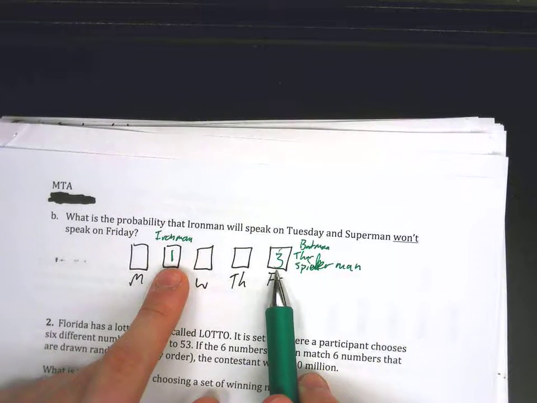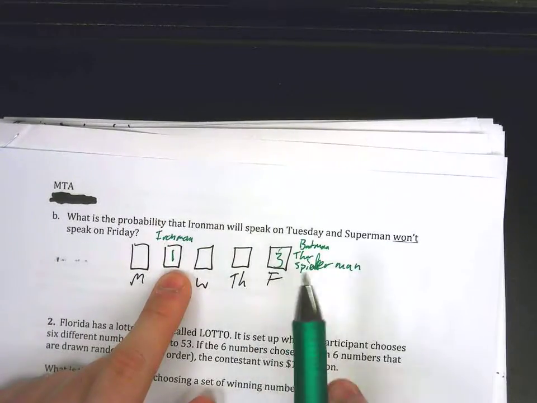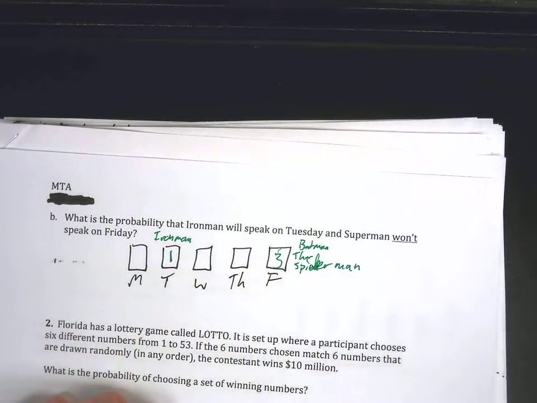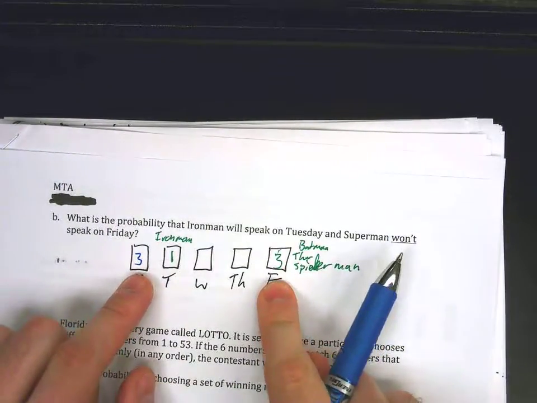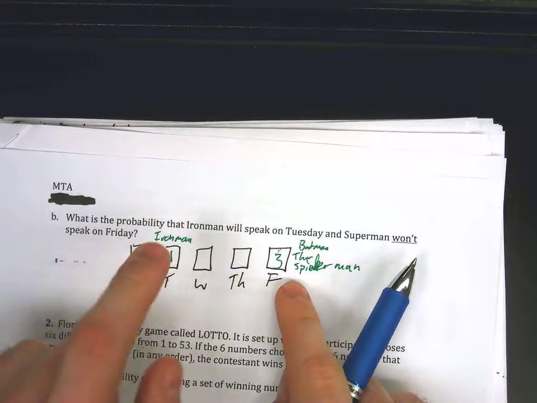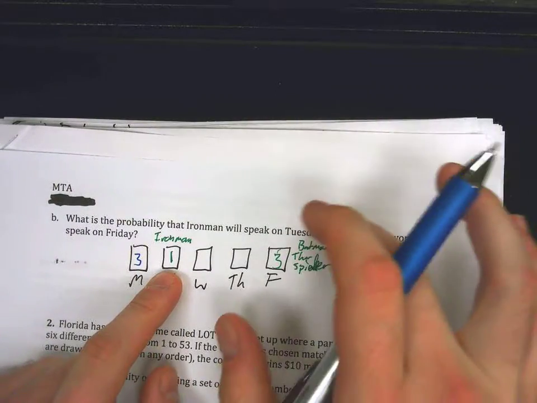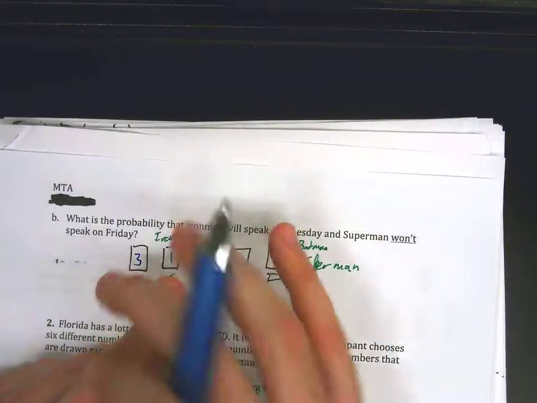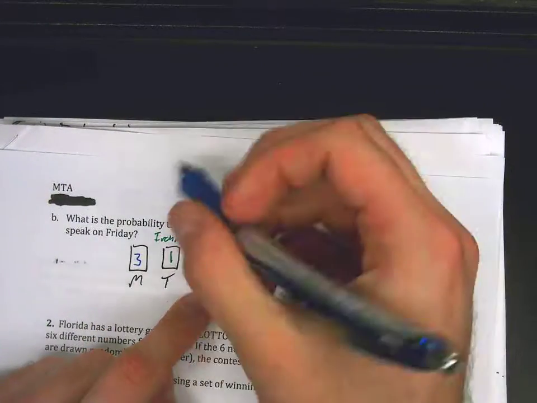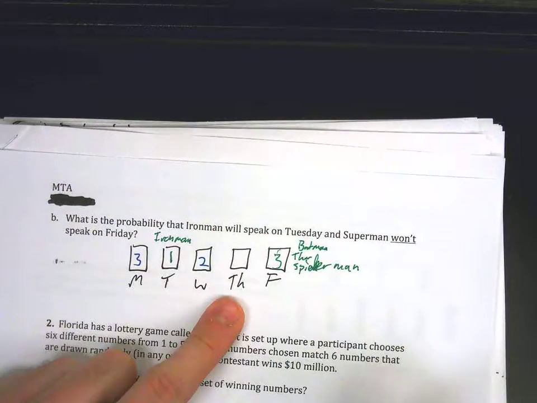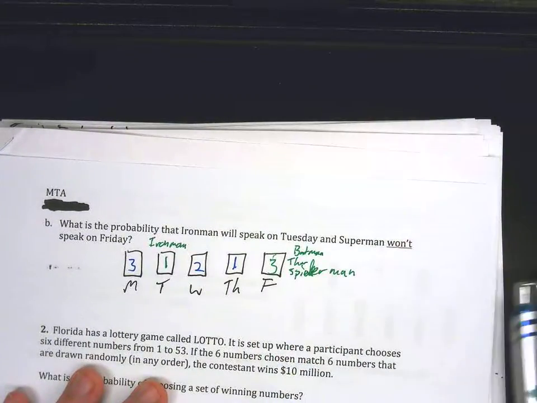Now, since we know that these 2 days are going to be spoken for, so there's going to be one here and one here, that means on Monday, we have 3 that are unspoken for. Now this looks weird because we have 3 in 2 spots, but the reason this is also 3 is because Iron Man has to be here, so that brings this option down to 4. And then we know one of these 3 is going to be speaking here, so that brings the options for Monday down to 3. Now on Wednesday, we're going to drop again from the 3 to 2. And then on Thursday, there's only going to be 1 speaker left for that day.